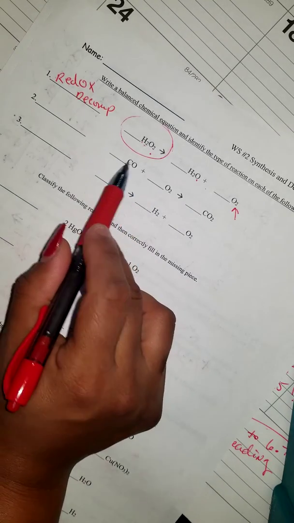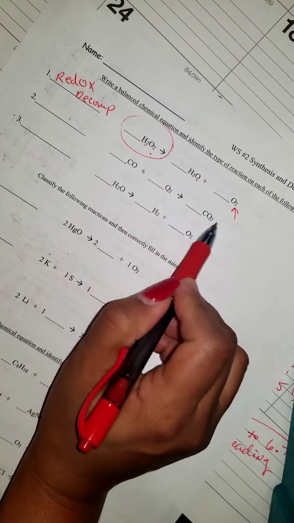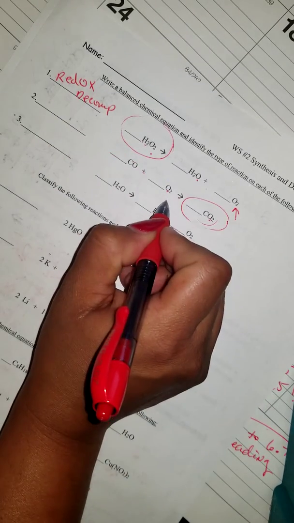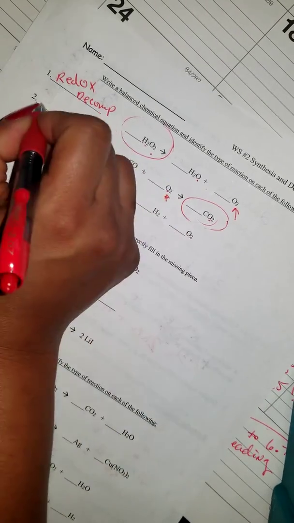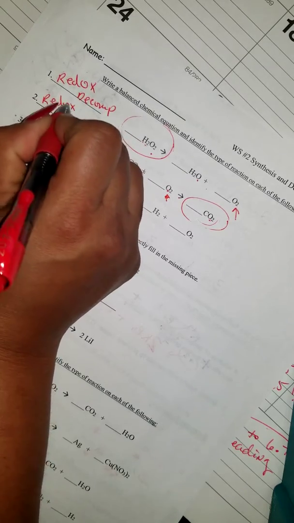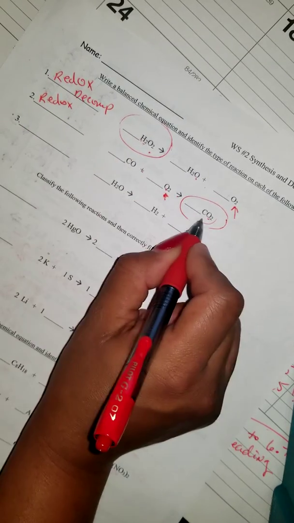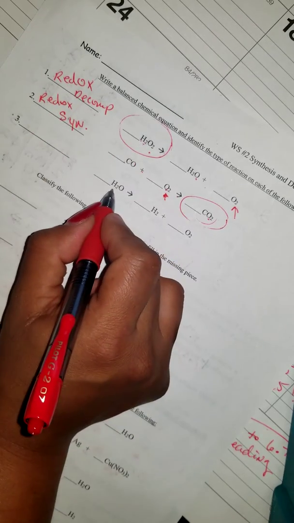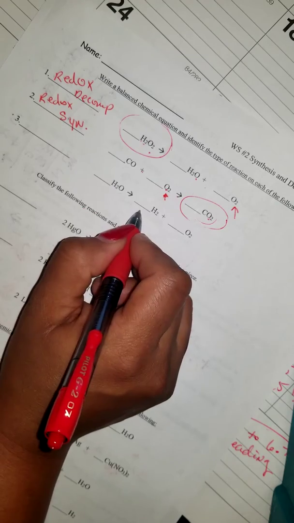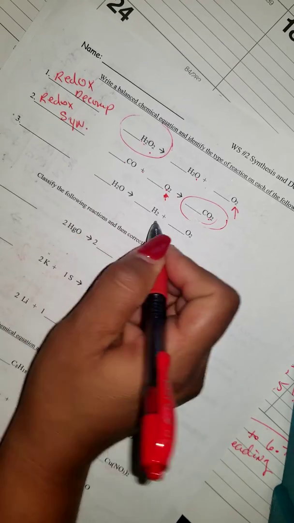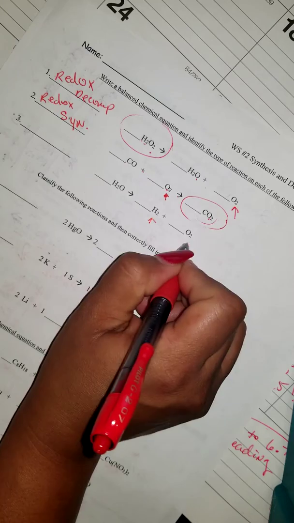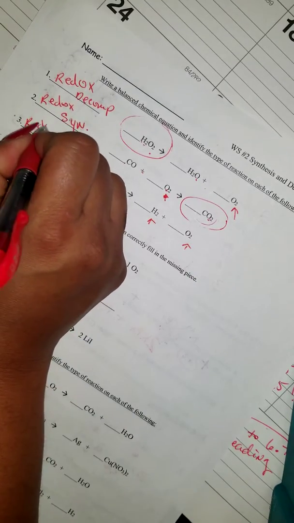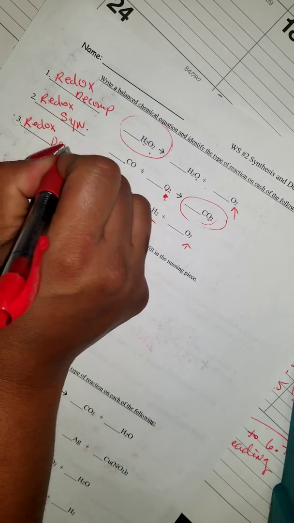I've got 1 plus 1 equals one new thing on the product side. We know that there's one single element here, so that means that it's going to be a redox, and it combines into one new thing. It's called a synthesis. Next one, I have one thing over here. It breaks apart into 2 things, and look at that. H2 and O2 are both diatomics, but they're single elements. So again, we call that a redox and we call it decomposition.